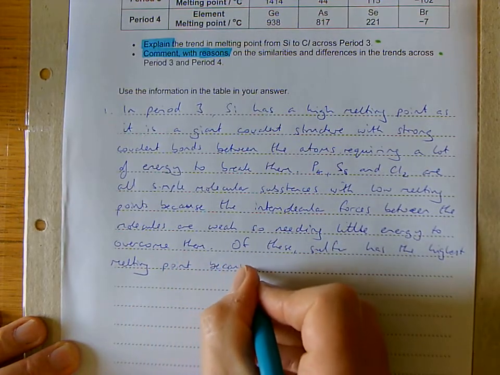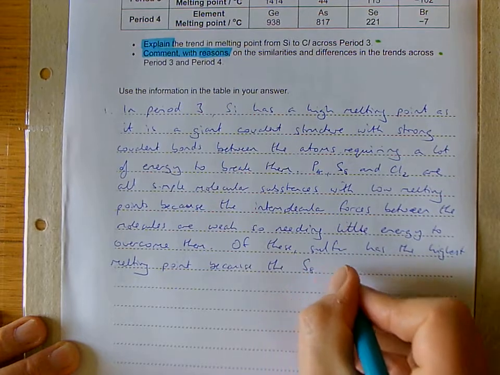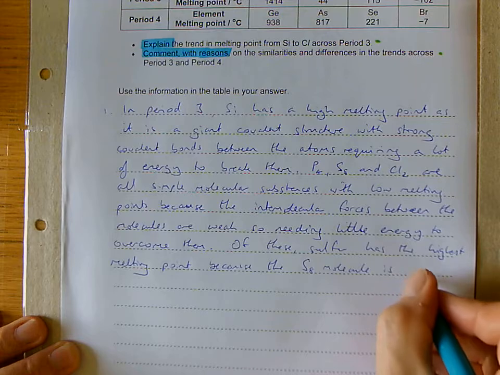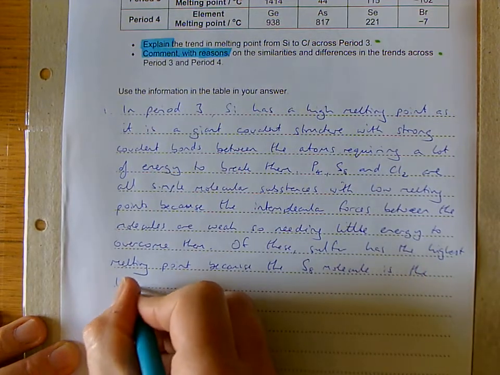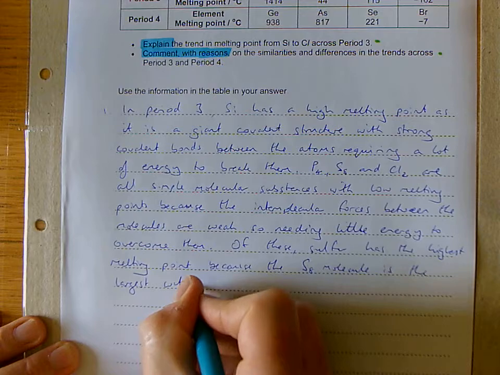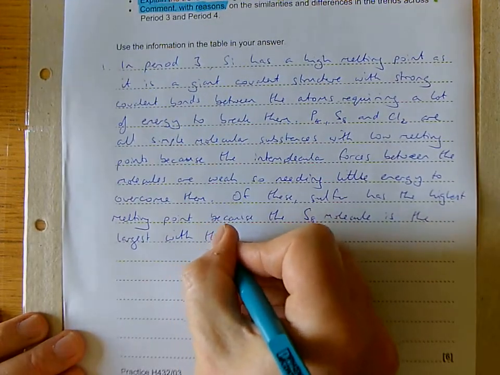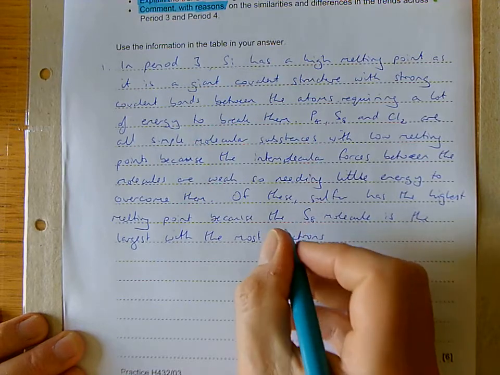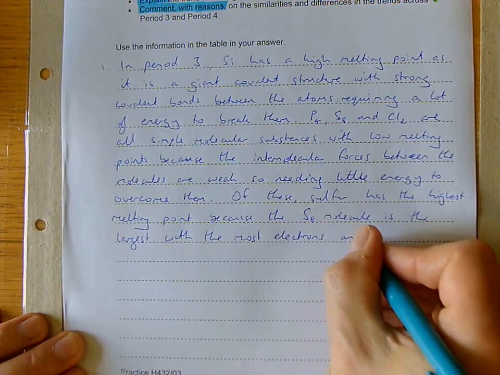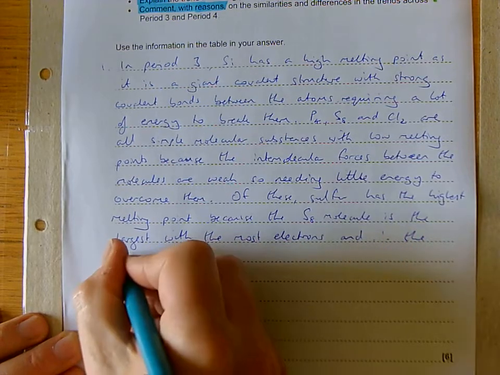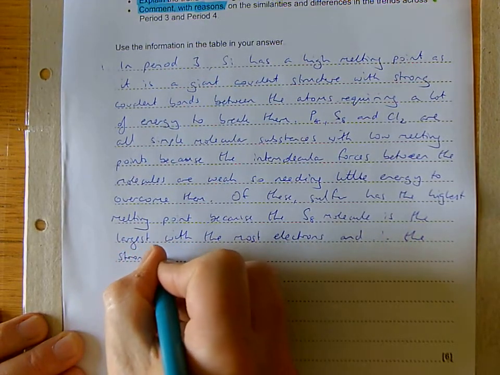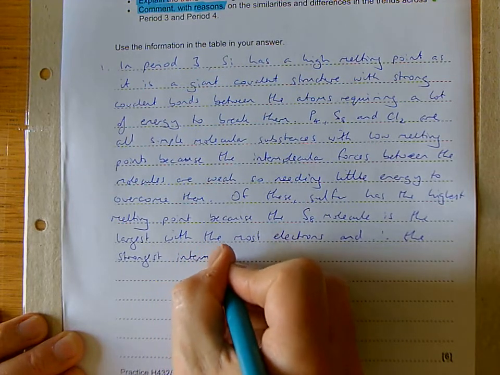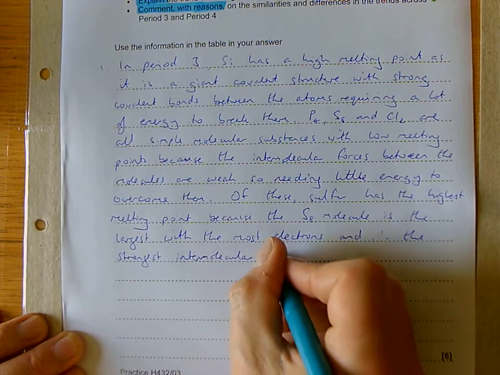because the S8 molecule is the largest with the most electrons and therefore the strongest intermolecular forces.